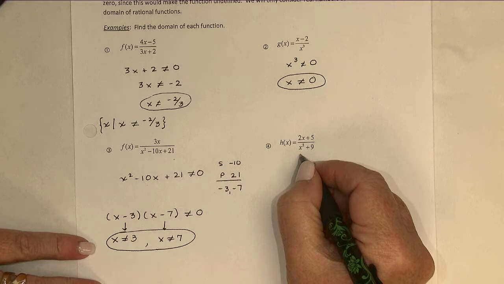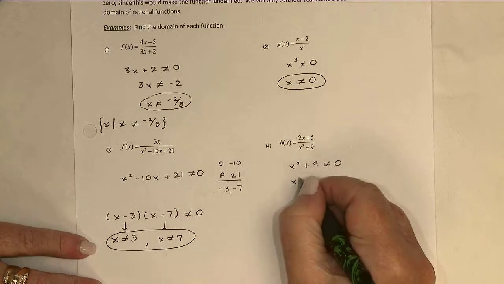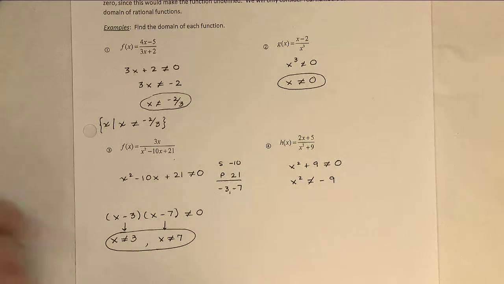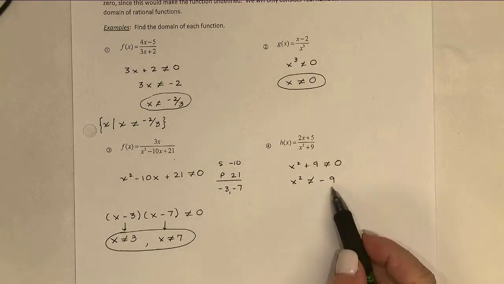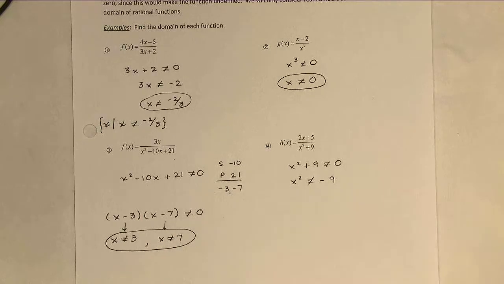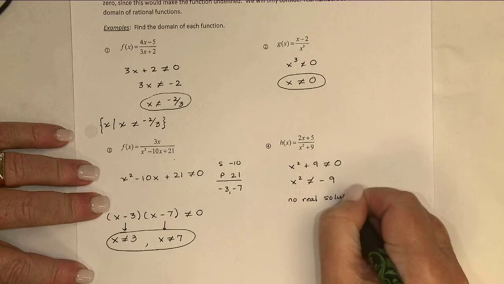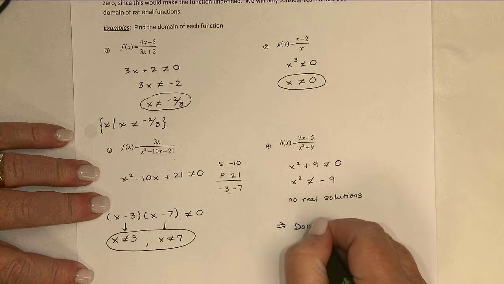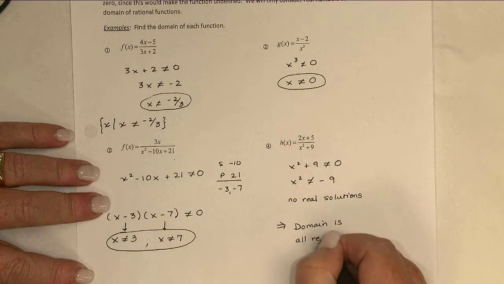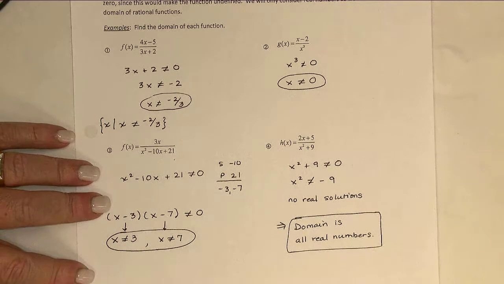Continuing the same way in number 4, if I want the domain, I know the denominator is not allowed to be 0. And what this actually says is that x squared is not equal to negative 9. Now, in the first unit, we often solved equations like this by taking the square root of both sides and allowing the right-hand side to become plus or minus 3i. In this unit, however, we are only going to consider real-valued solutions, so I'm not going to worry about the imaginary ones. I'm going to say essentially no real solutions, and therefore all real numbers would be the domain. I didn't get any bad values, no values that I had to throw out, at least not amongst real numbers.